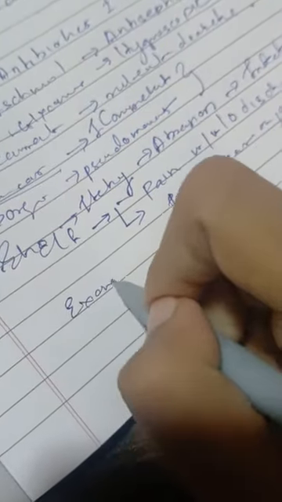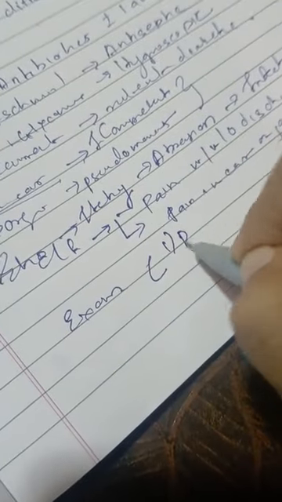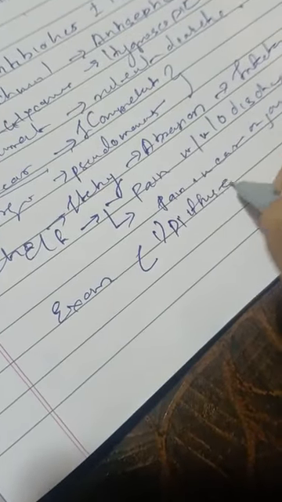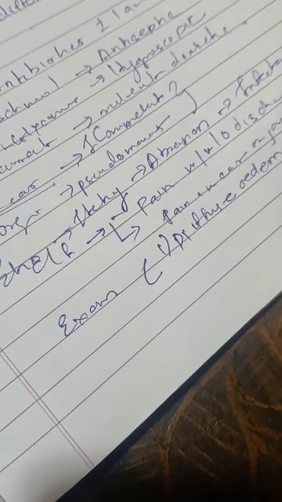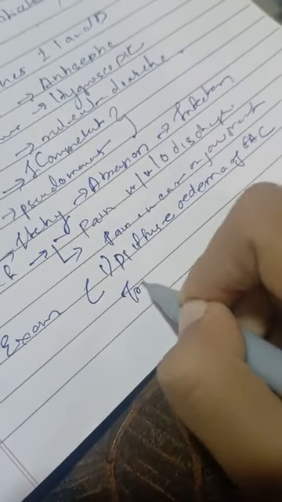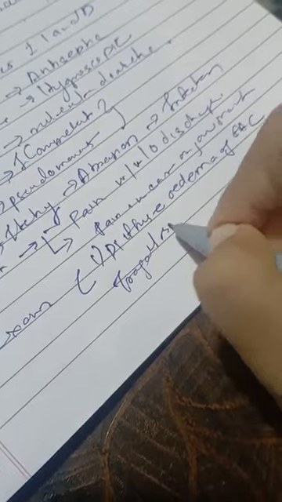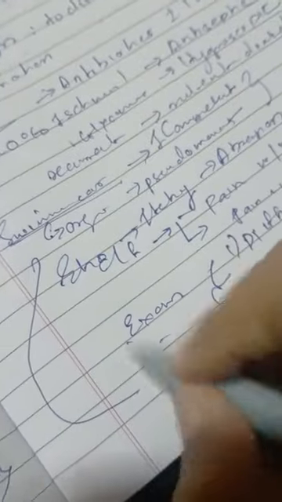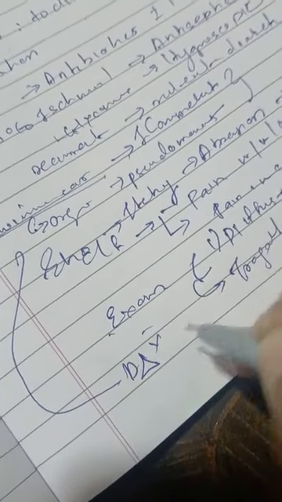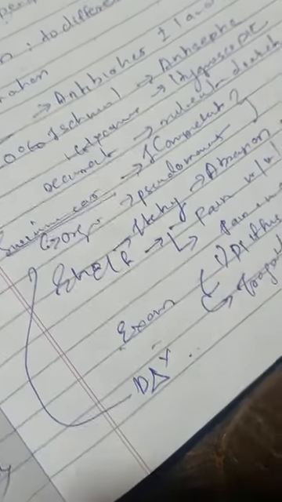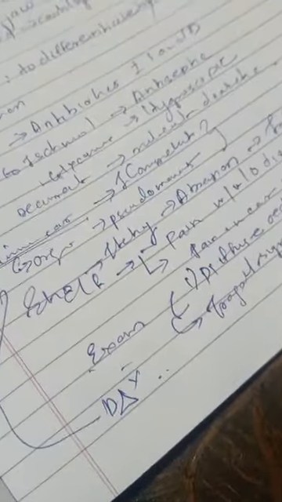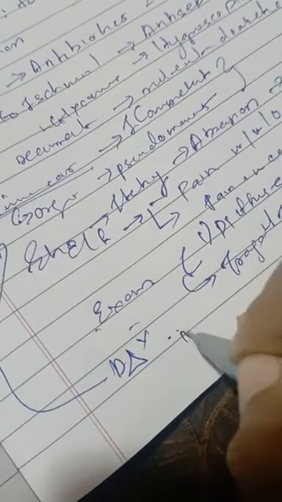Then what are the examination findings? On examination we see two things. First is diffuse edema of the external auditory canal. And second is a positive tragus sign. The positive tragus sign in swimmer's ear is not diagnostic in nature, but still we can consider it indicative.